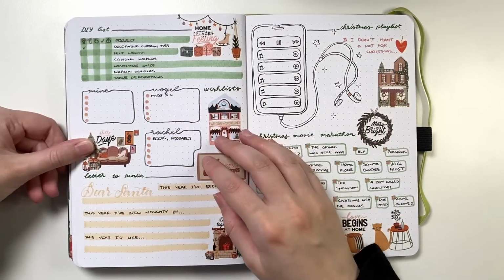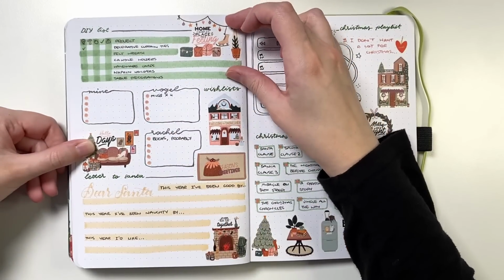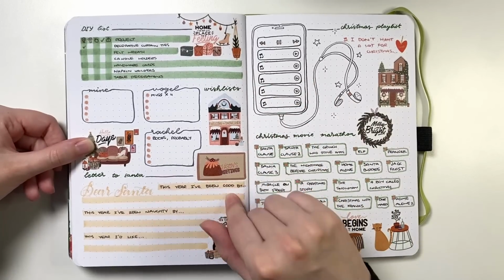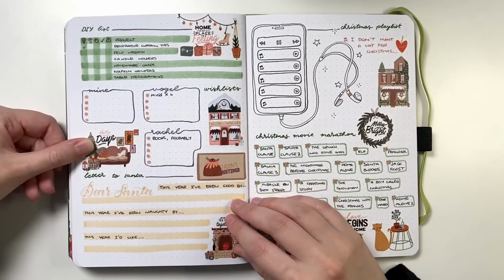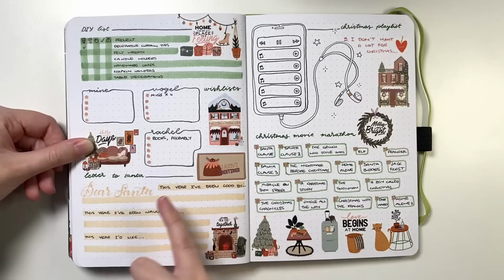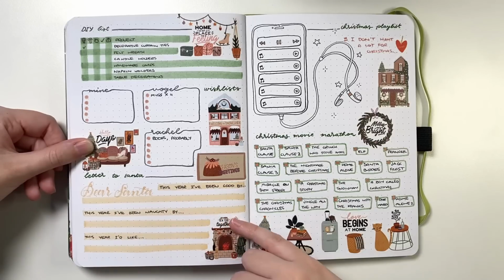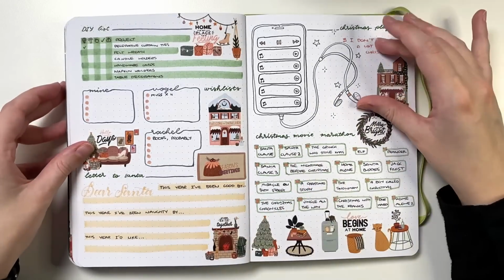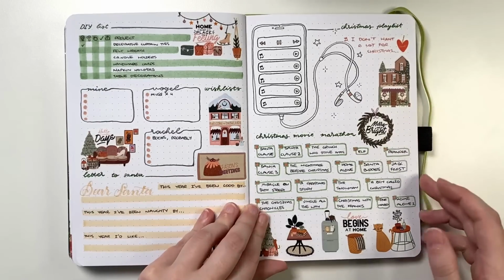Maybe, we'll see. We had the DIY list idea, wish list idea, and letter to Santa idea. This one's more like a reflection on the year, so it's like, this year I've been good by, but this year I've been naughty by, or whatever else you want to write about. You could have a page for a Christmas playlist, a list for a Christmas movie marathon.